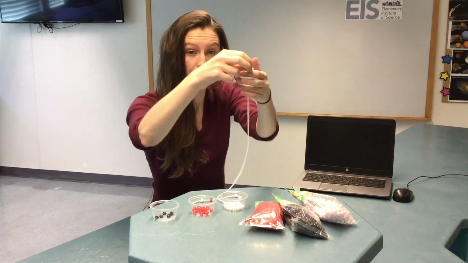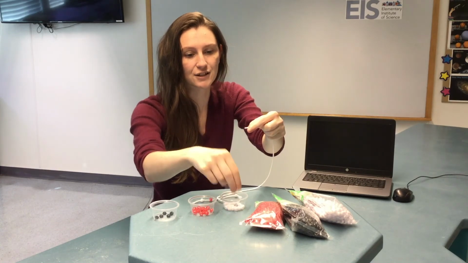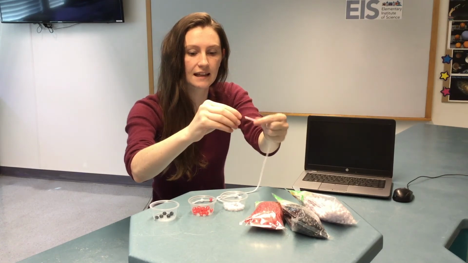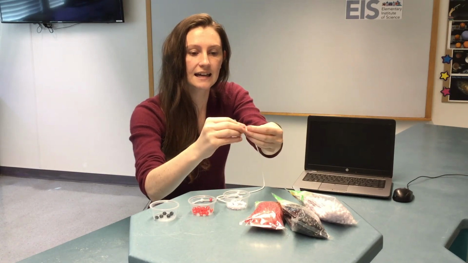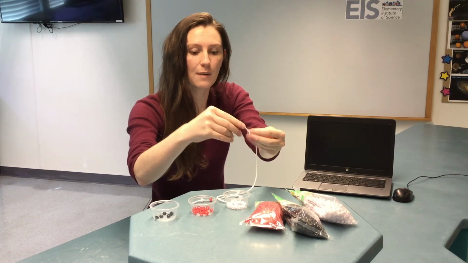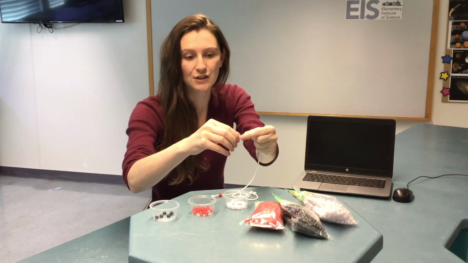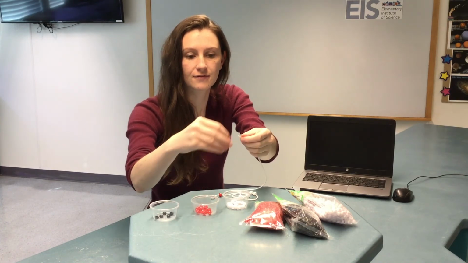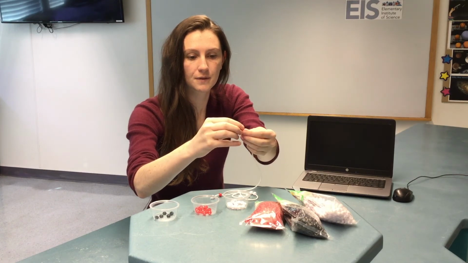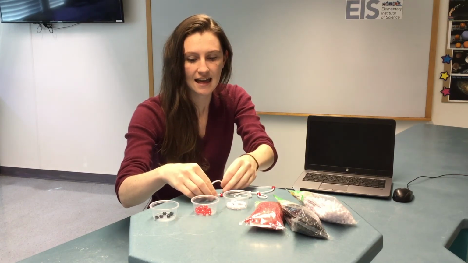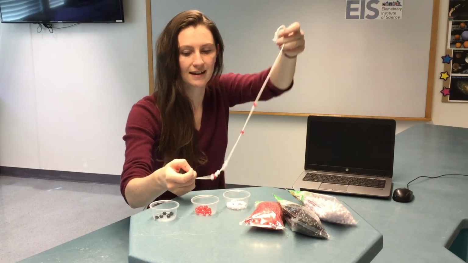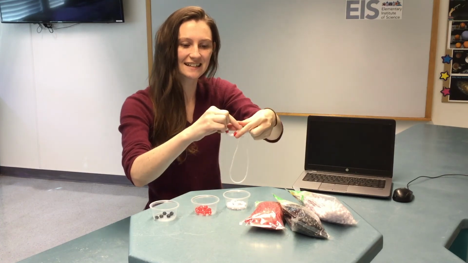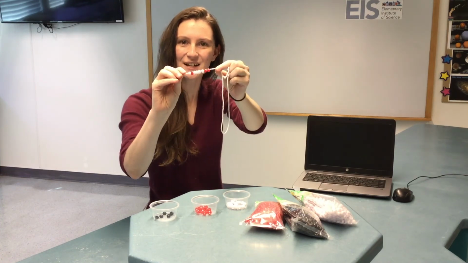Then I have another 2 zeros, so once again, 2 more white beads. And the last part of my C is represented with 2 1s, so 2 red beads. And I want to line all of these up next to each other. So this represents the first letter of my name in binary code.